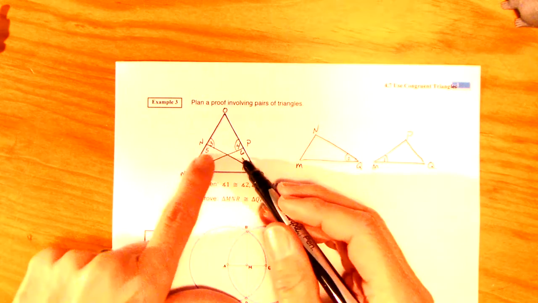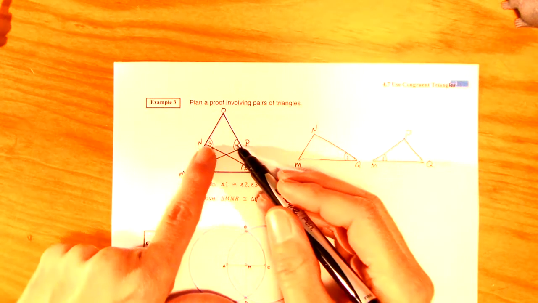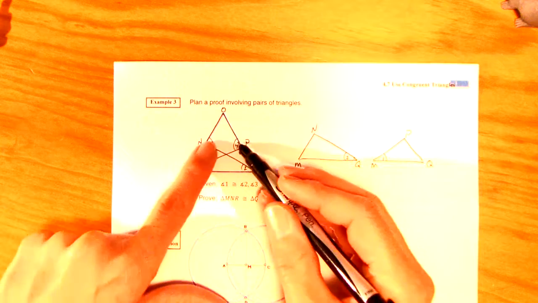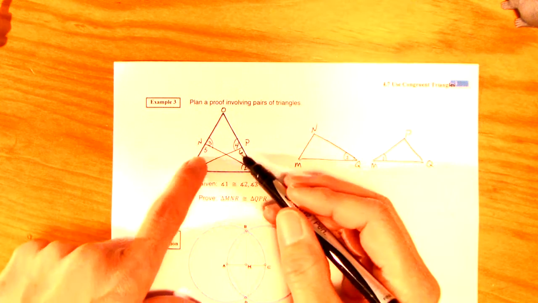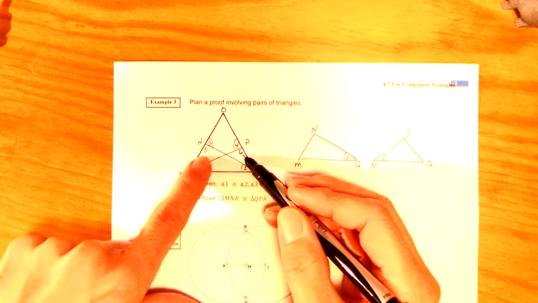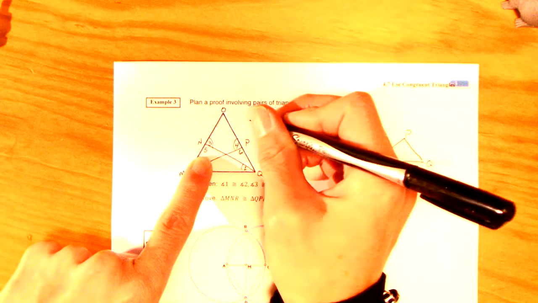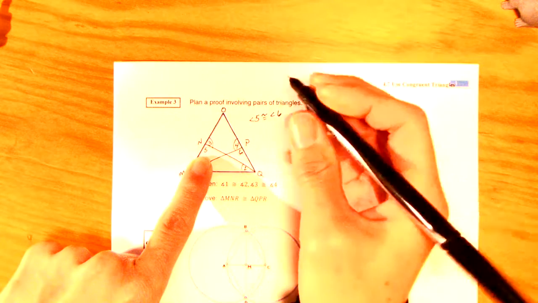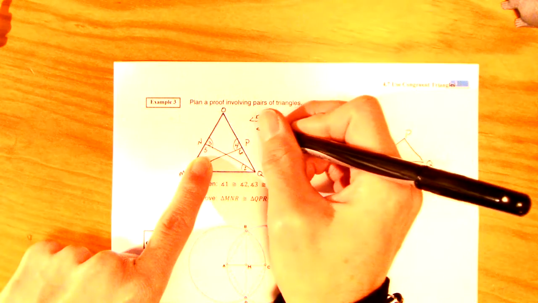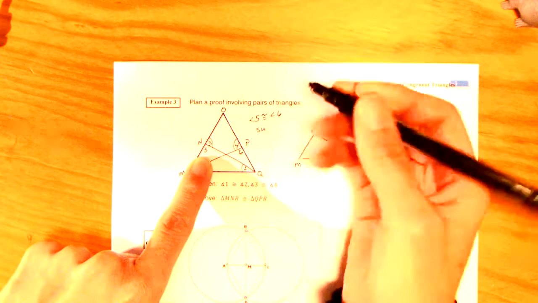Now we also know angle 3 is congruent to angle 4, but once we know we have a linear pair, they're supplementary. So when you have a linear pair supplementary, they both add up to 180. If these two are the same, that means these two will be the same. All right, so we know that angle 5 is going to be congruent to angle 6, because of the supplementary angle congruence.